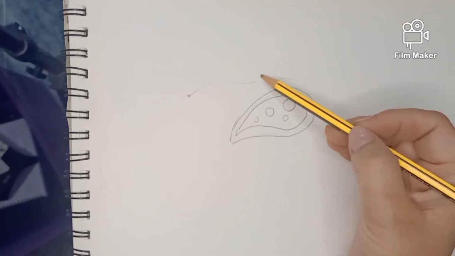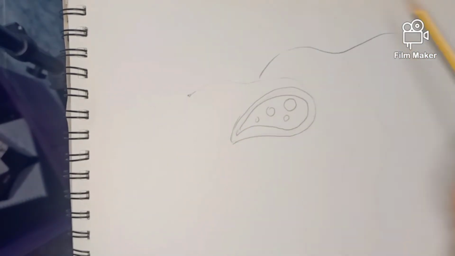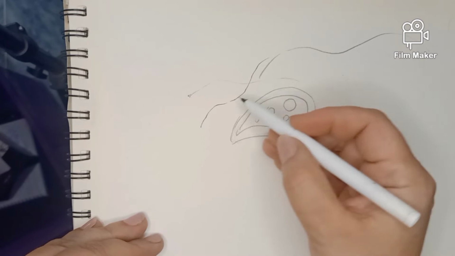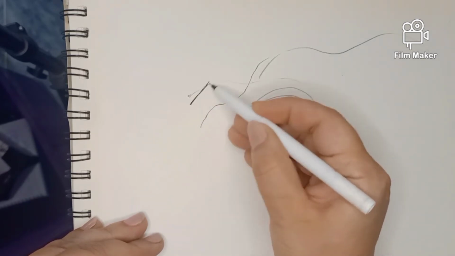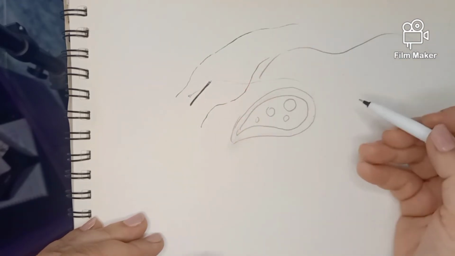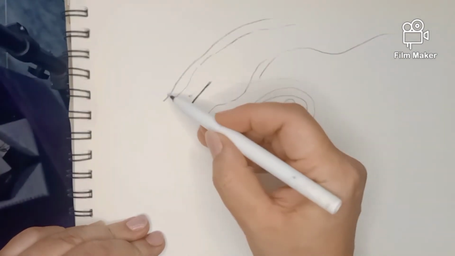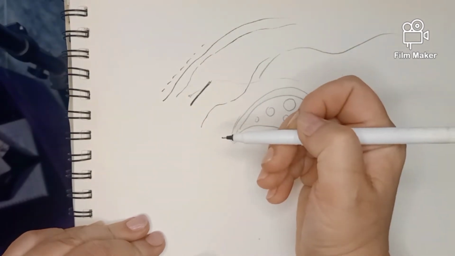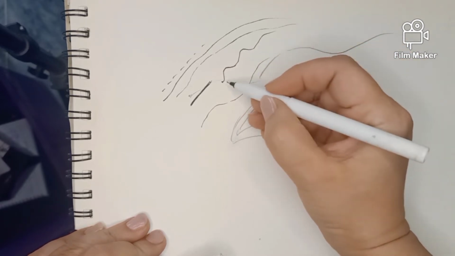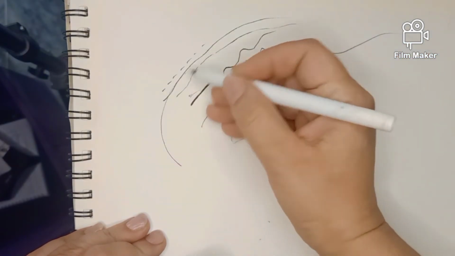I'll repeat again. A line is basically a mark. You can make a line with a pencil, with a pen. It doesn't matter. Lines can be thick, dark. Lines can be thin, light, broken. Lines can be continuous with the same pressure. Lines can be broken. Lines can be, let's say, wavy. Lines can be zigzag. Lines can be curved.